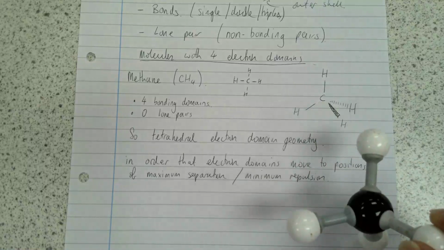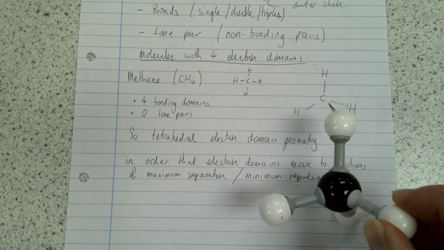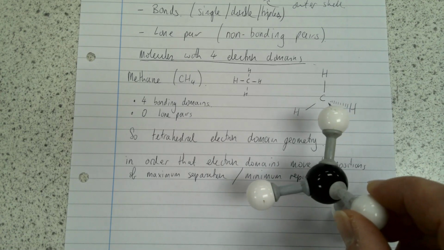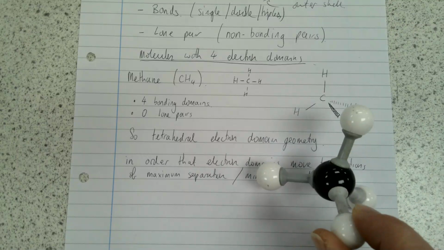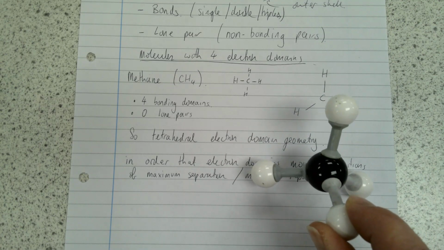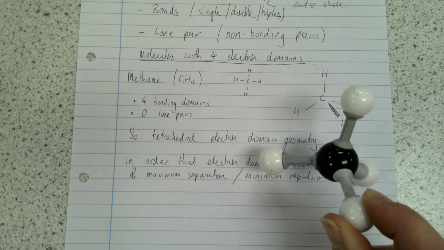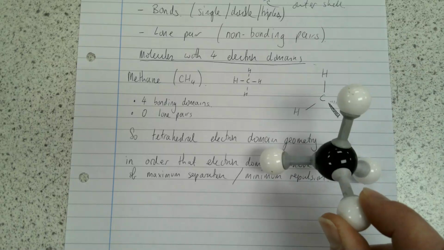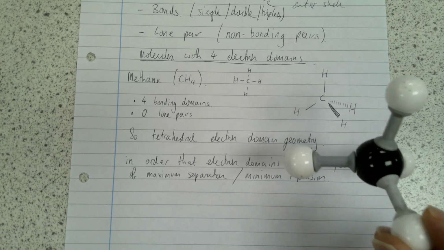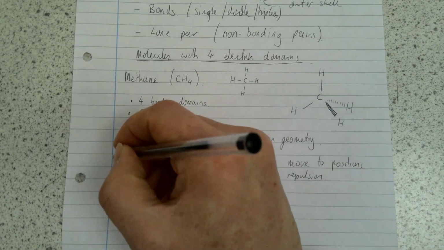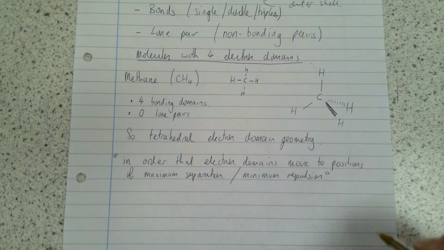The 2 hydrogens, the vertical one and one to the left, are in the plane of the paper. Of the 2 other hydrogens, one's going behind and one's coming in front. Do you see what that 3D picture looks like? We expect you to be able to draw those 3D structures, and that'll help us next year when we do more difficult things. So you have to say exactly this language, that the electron domains are moving to positions of maximum separation and minimum repulsion.